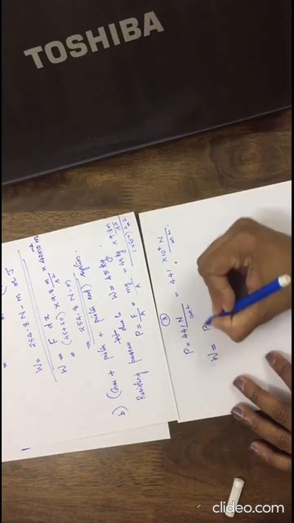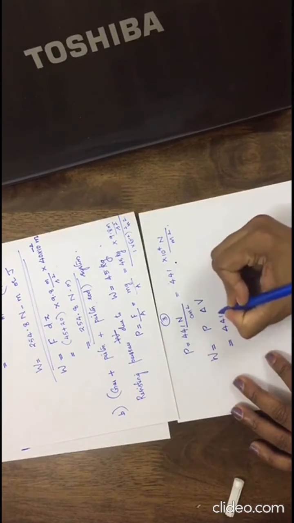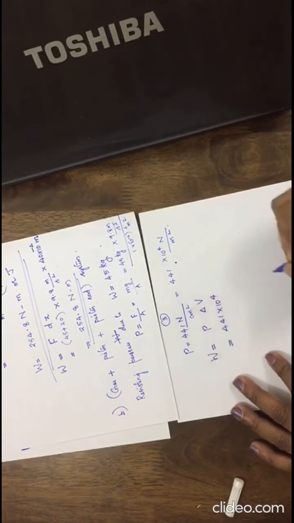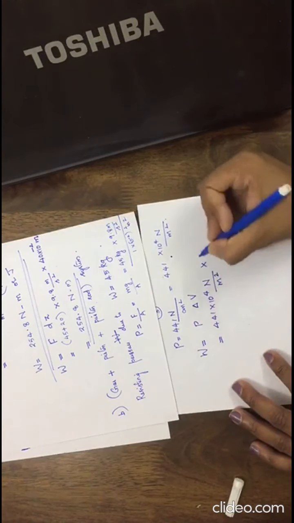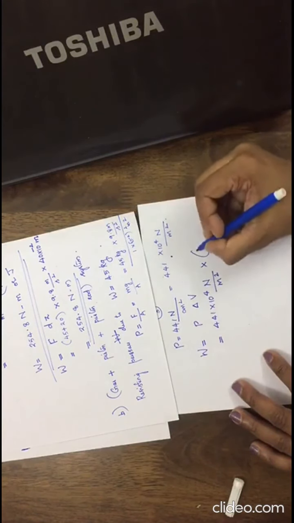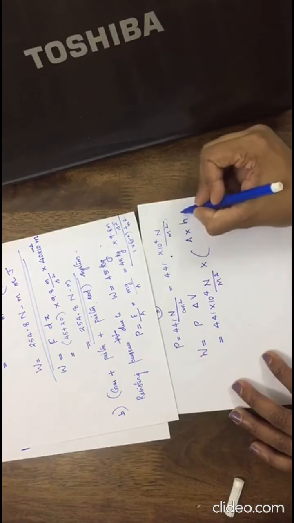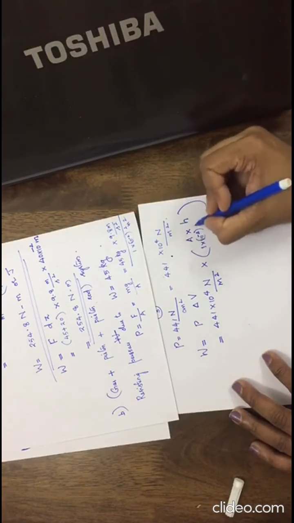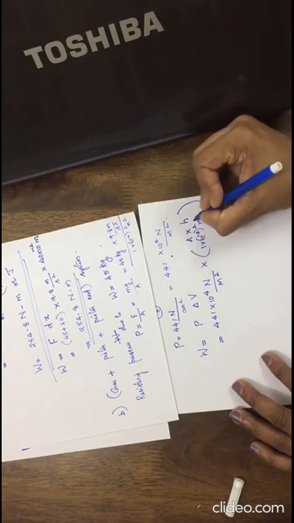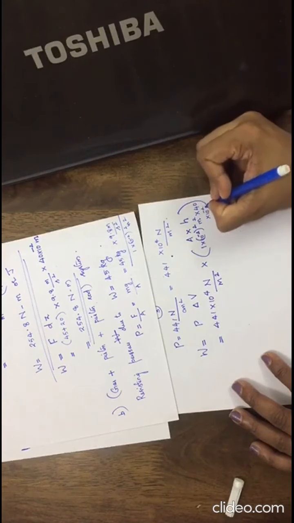Work done is P del V. P is 441 into 10 power 4 Newton per meter square, multiplied by del V, the change in volume, which can be written as area into height. What is area? 1 into 10 power minus 2 whole square, that is 1 centimeter square, multiplied by height, which is 40 into 10 power minus 2 meters.